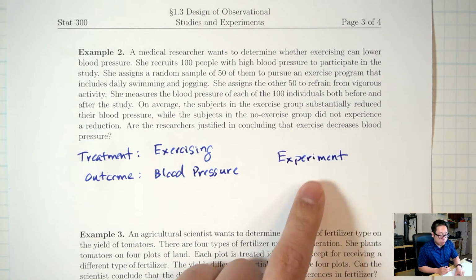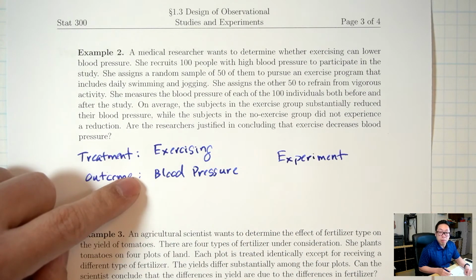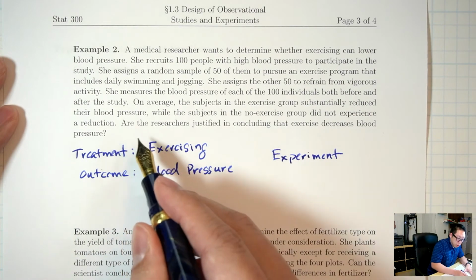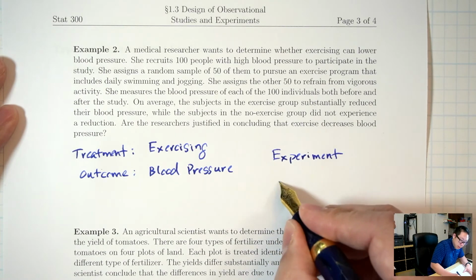Right, and because it's an experiment, yes, you can conclude that exercising affects blood pressure. So to answer the question here, are the researchers justified in concluding? Yes, they can.